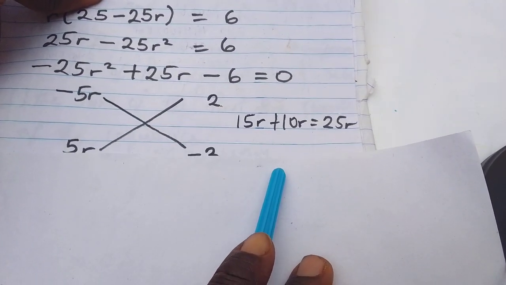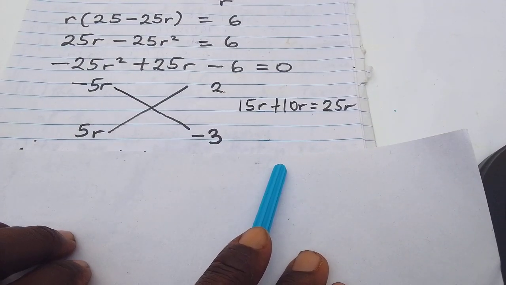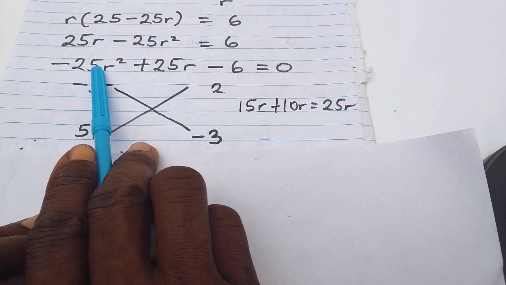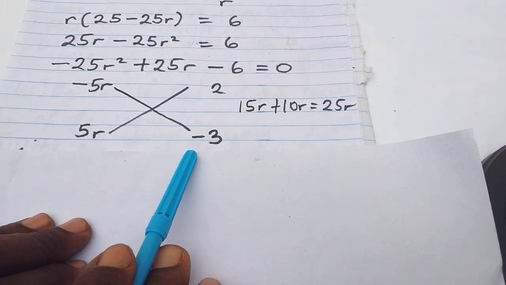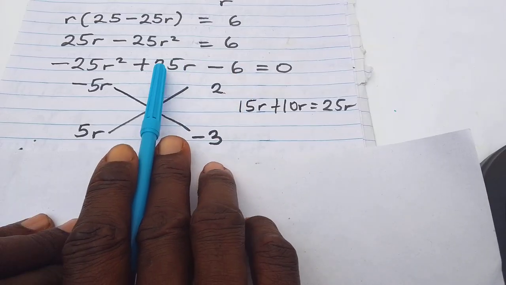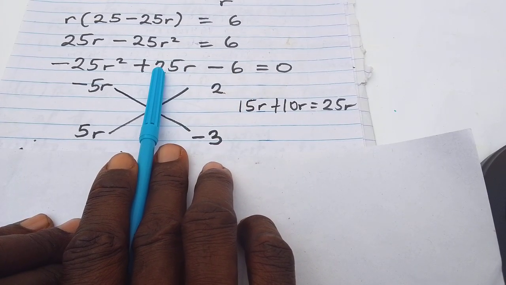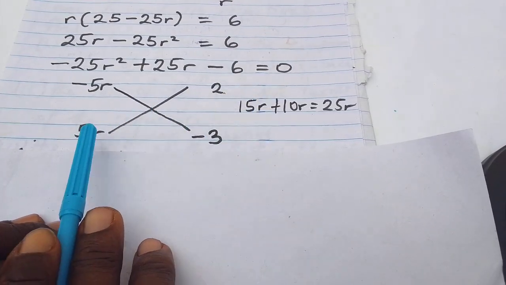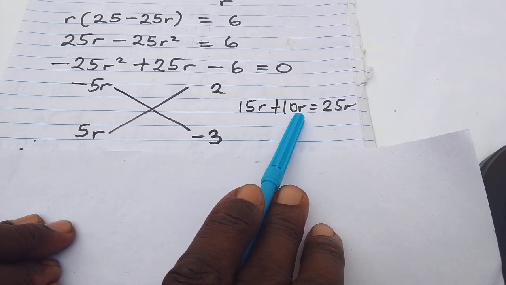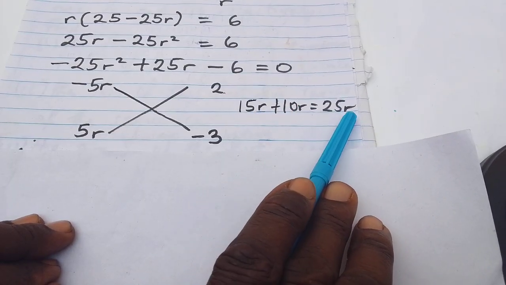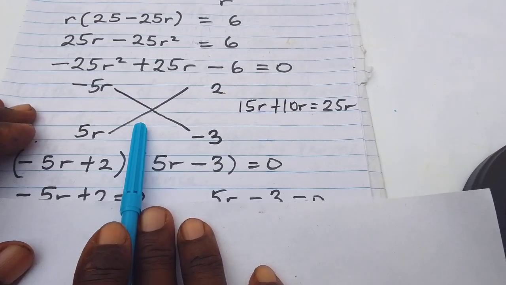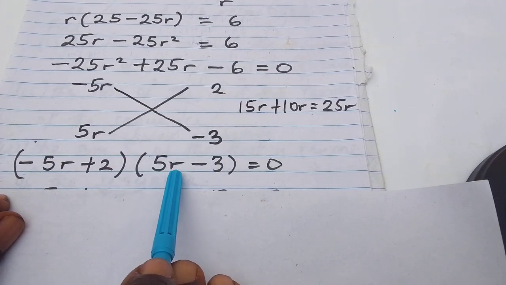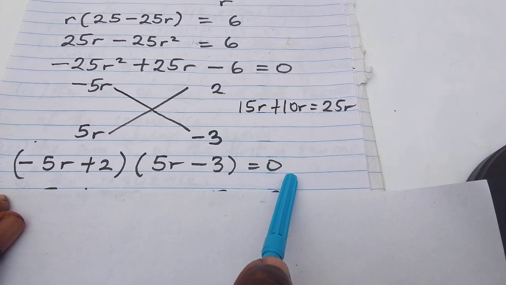So we are going to factorize. When we factorize, we have minus 5R times 5R, which gives us minus 25R squared, and 2 times minus 3, which gives us minus 6. Let's check if it gives us what is in the middle. Minus 5R times minus 3 is plus 15R. 5R times 2 is plus 10R. 15R minus 10R gives us 25R, so you can see it works. So the factors are minus 5R plus 2 and 5R minus 3, equal to 0.